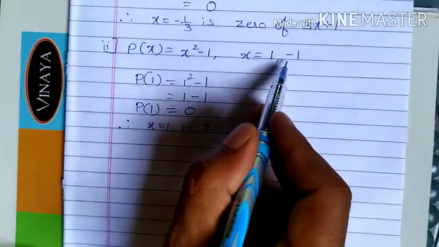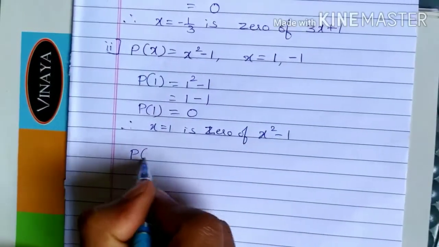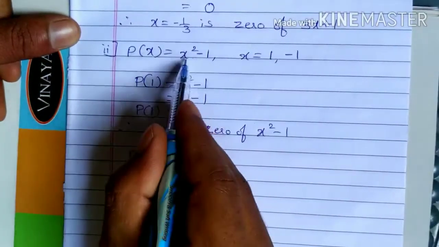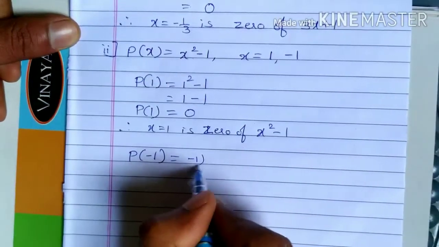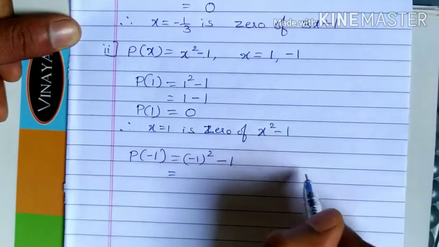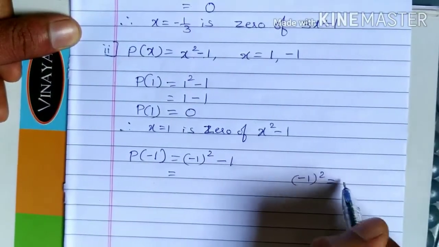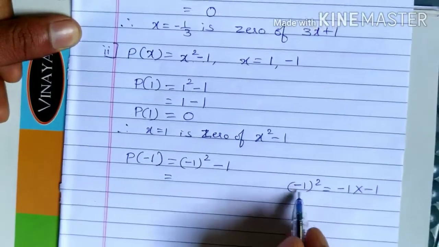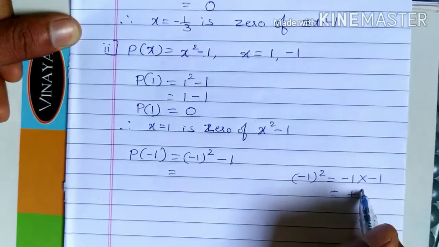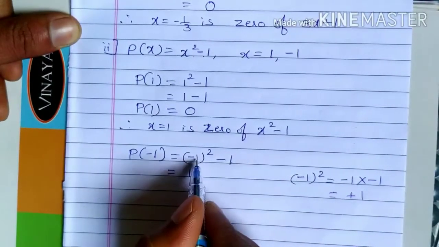Okay, next let us substitute minus 1, P of minus 1. So replace x by minus 1: minus 1 square minus 1. Minus 1 square means minus 1 multiplied 2 times, minus into minus is plus, 1 1s are 1. So therefore 1 is the answer.